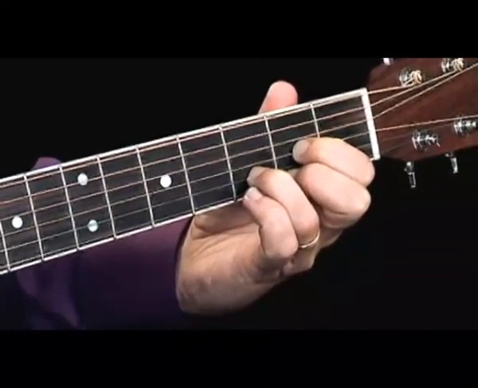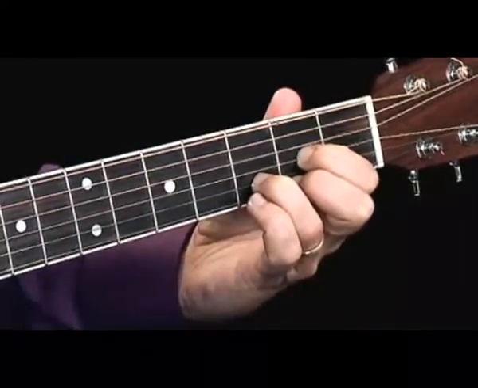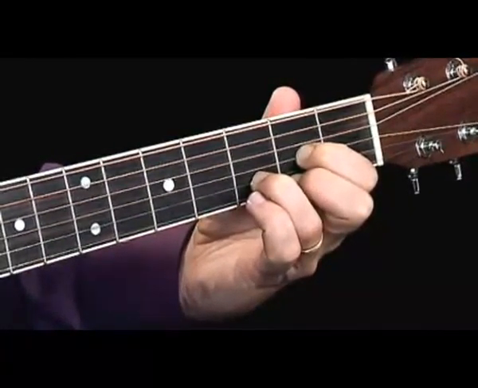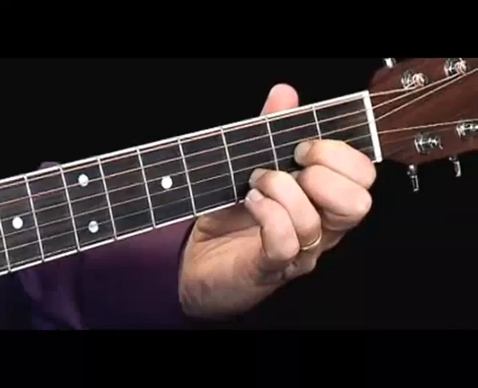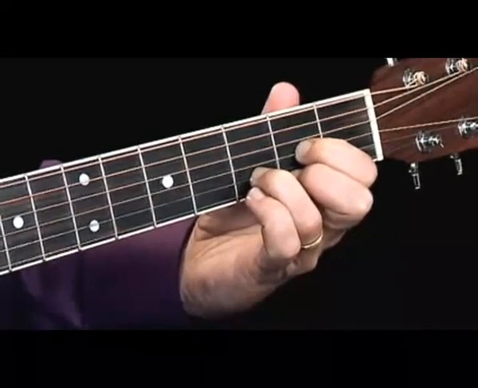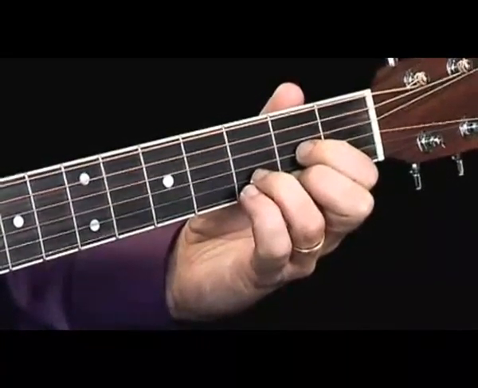Now even the simplest thing of turning the G major and A major chord in bars 2 and 3 around makes that closed feeling a little bit less. 1, 2, 3, 4.